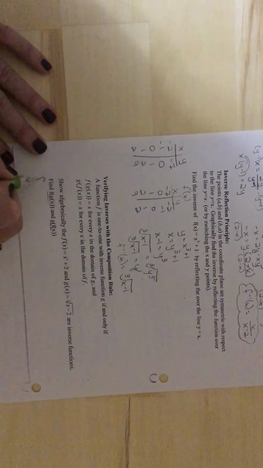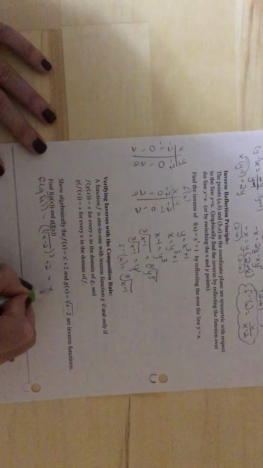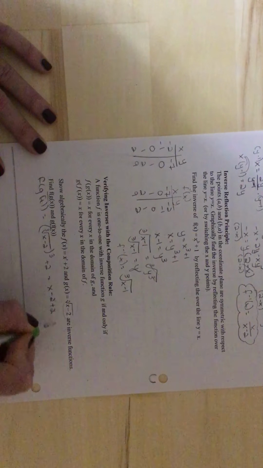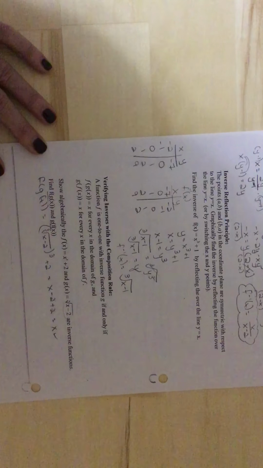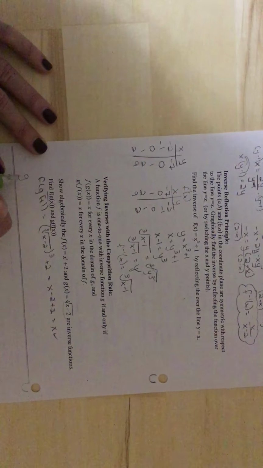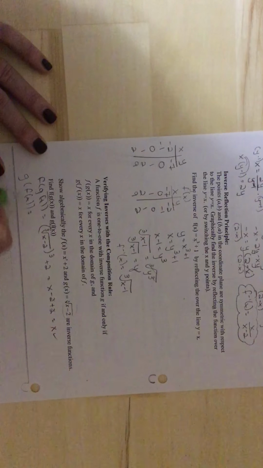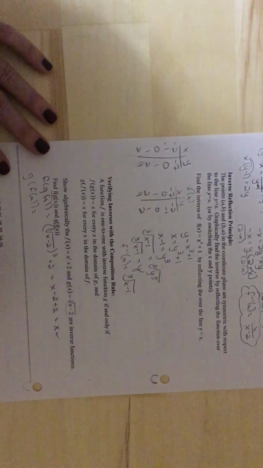To find f of g of x, g is going to go inside of f of x. So I would have the cube root of x minus 2, quantity cubed, plus 2. I know that the cube root and cubing undo each other, and so I'm left with x minus 2 plus 2. The 2's cancel, and I'm left with my identity of x. And then I'll do the same with g of f of x. It needs to work both ways to verify.